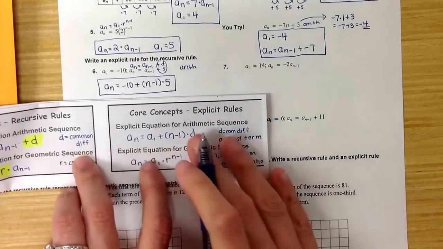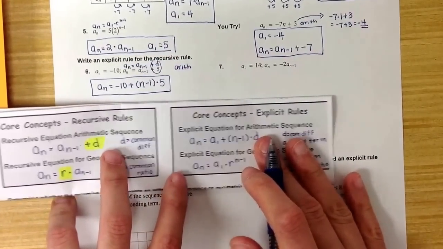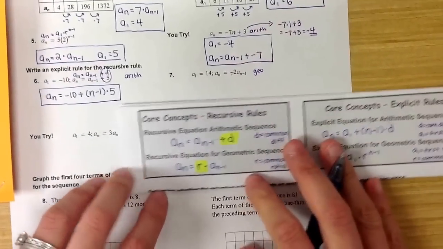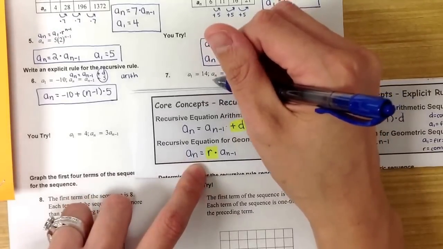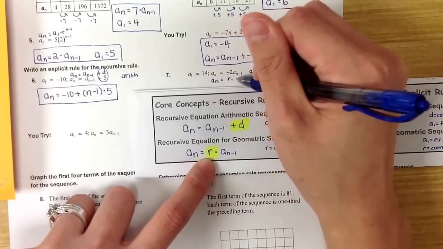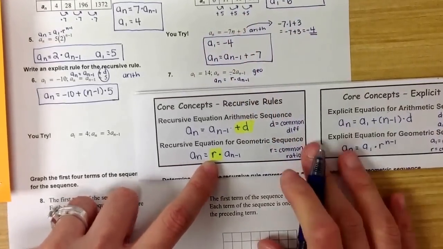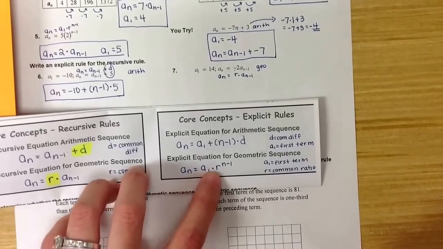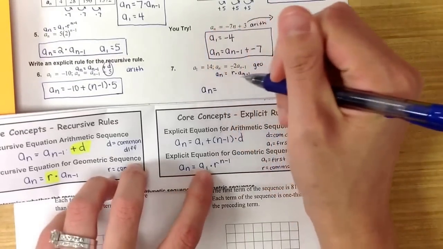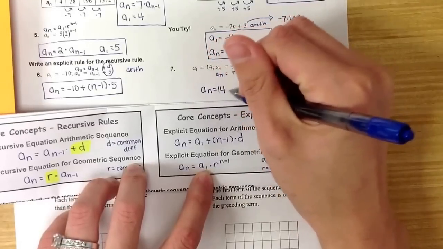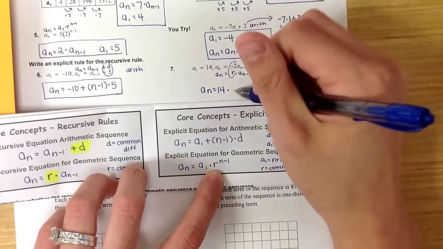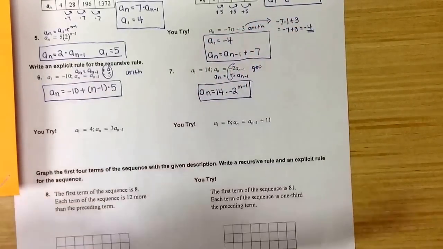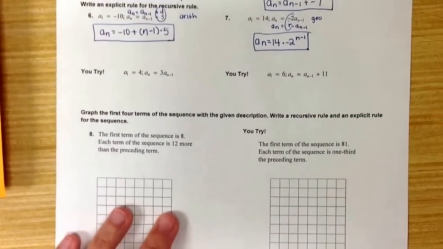Okay, number 7, they give it to me as an explicit rule. I see that it's times something, so I know it's geometric. Okay, so I'm going to write the original geometric rule on the bottom. It said a sub n equals r times a sub n minus 1. So now I'm going to write it as an explicit rule. So copy this down and just plug in the numbers. I have a sub n equals a1. What is a1? 14. Times r. What is r? It says that it's -2 to the n minus 1. And that's it. Okay, please pause the video. Try the next two by yourself.